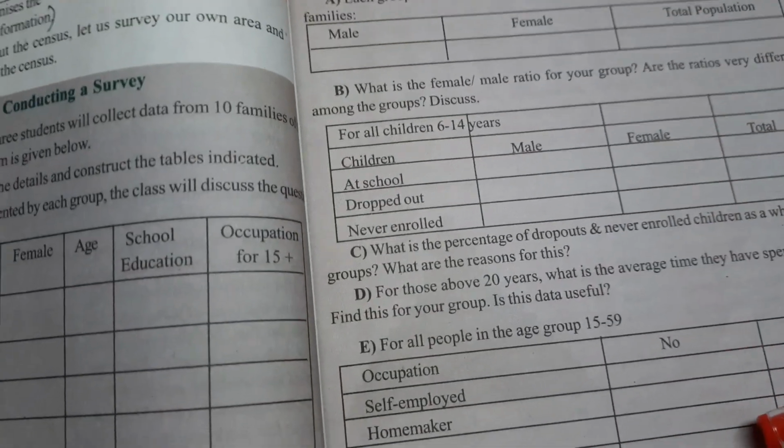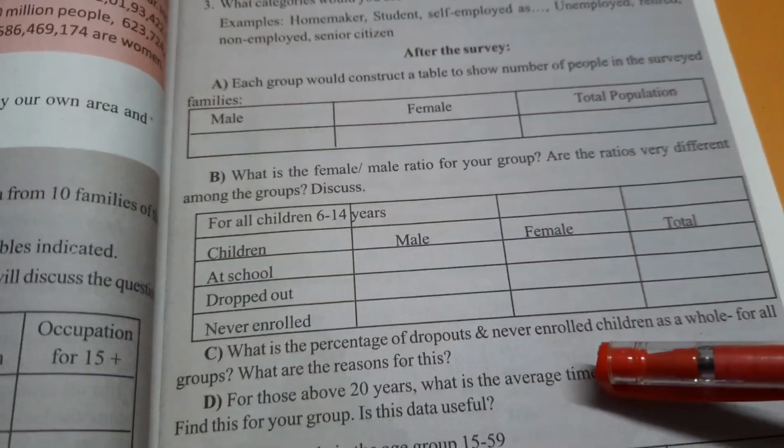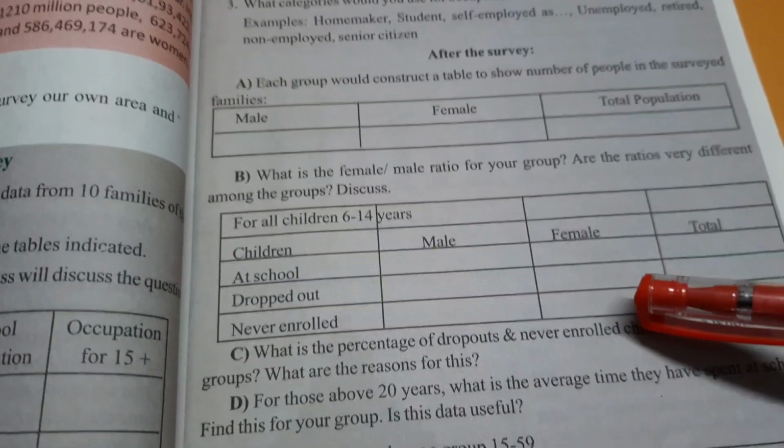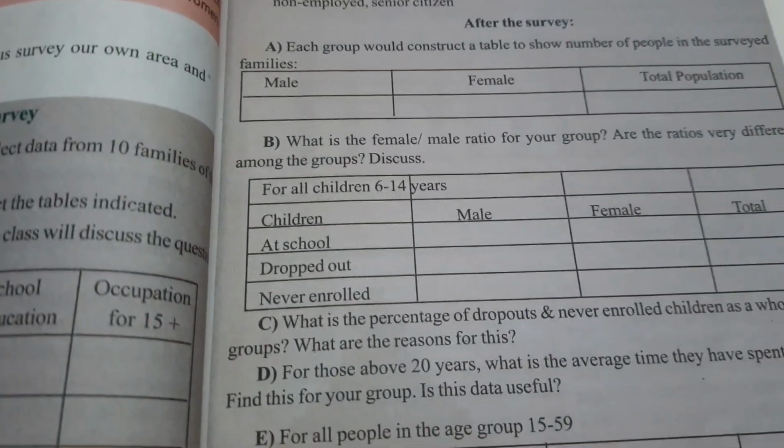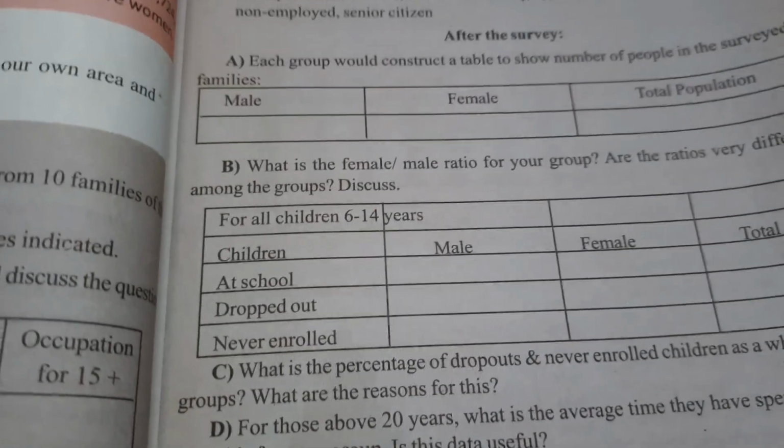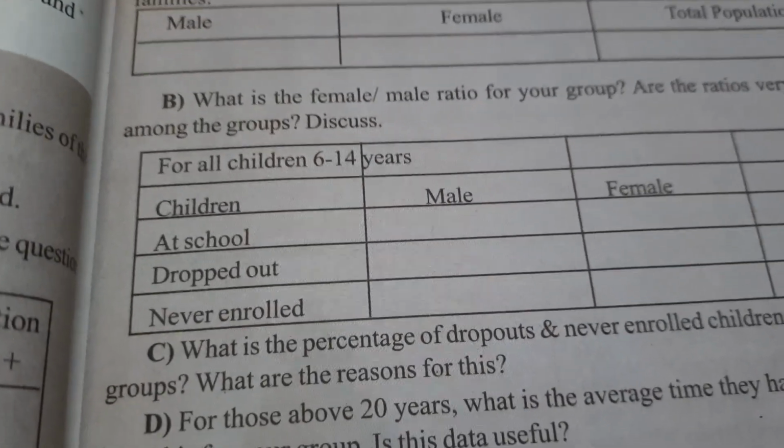After the survey, we will get the information and all the 5 groups, one by one, will illustrate whatever information they have found. In this way, we can understand how the census is conducted by the government. After the survey, children, you will come to know that some people will tell you that day by day the population of our country is increasing. So the limited resources are shared by the increased population. That's why the living standard of the people is not increasing.